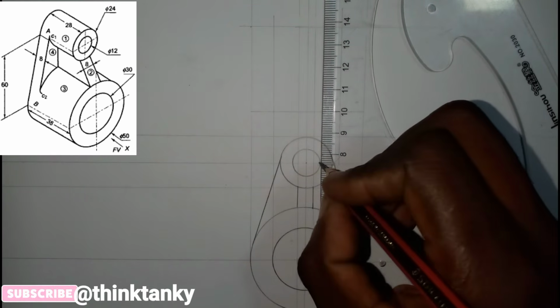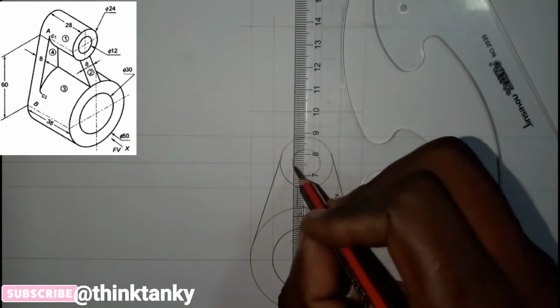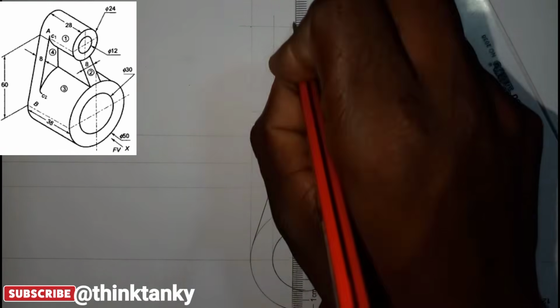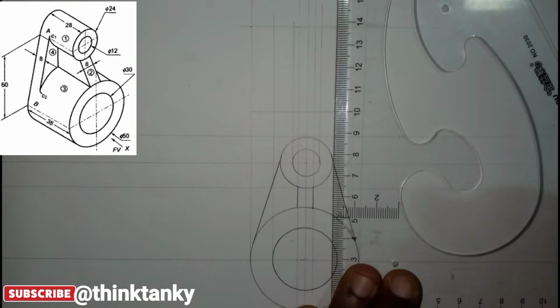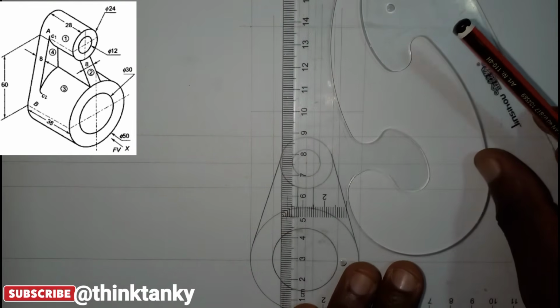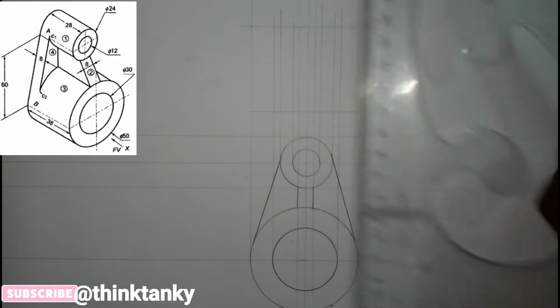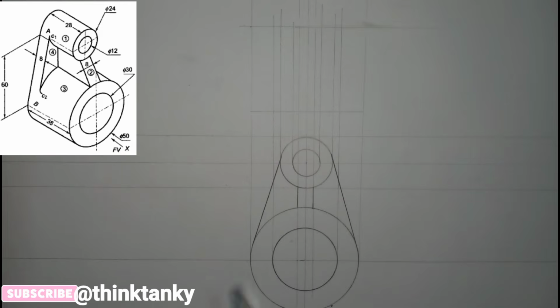I just use the information in my front view. Like this.